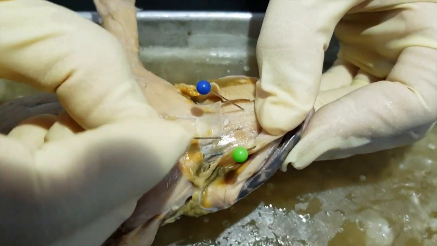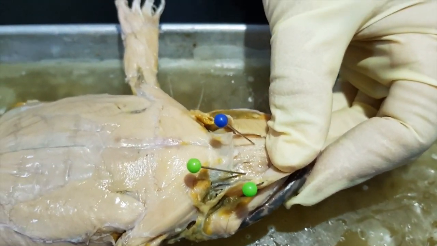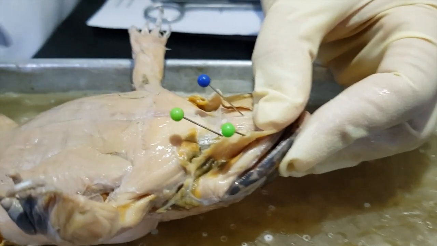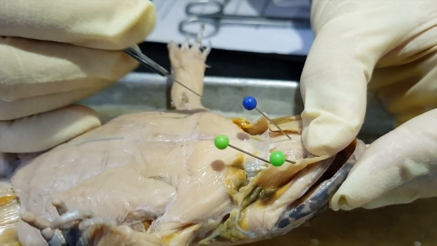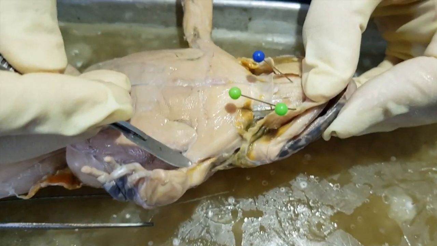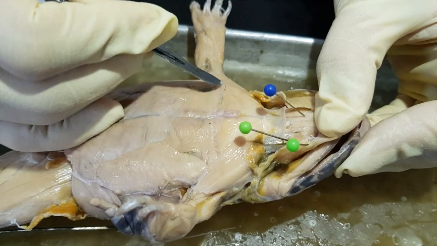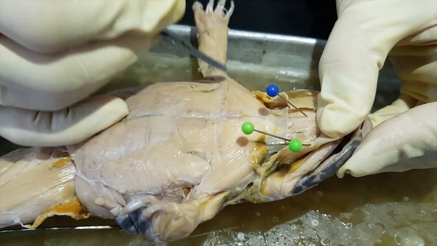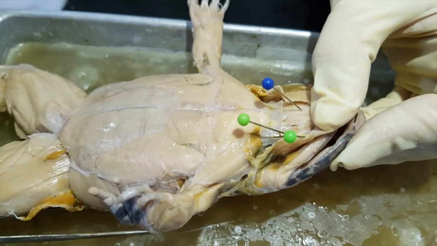Okay, a very thin muscle just like the mylohyoid is the geniohyoid. Okay, then as you go down posterior caudal, this is the previously identified deltoid, and there's a muscle that runs from the radial side to the sternum, the sternoradialis.